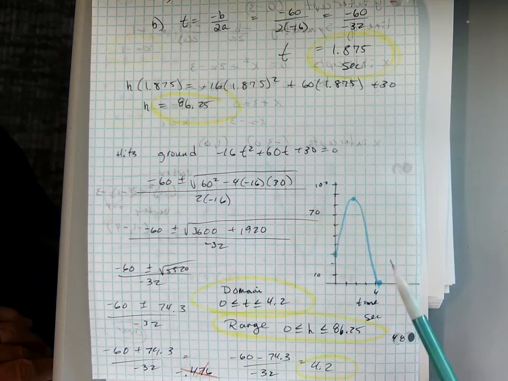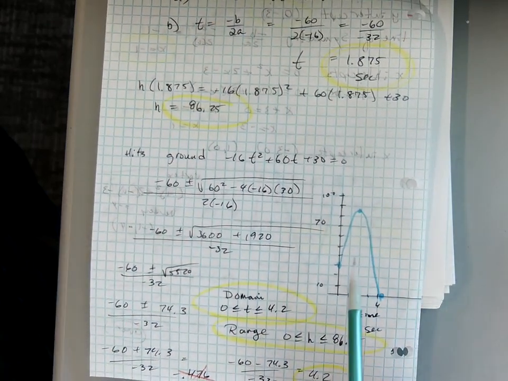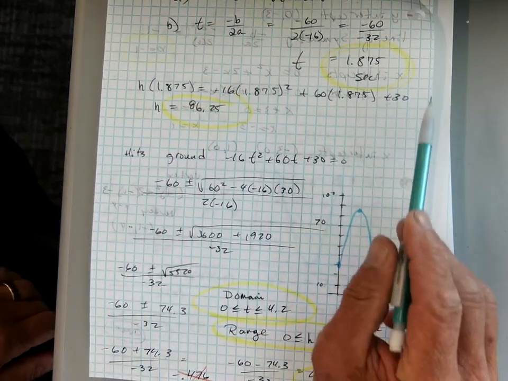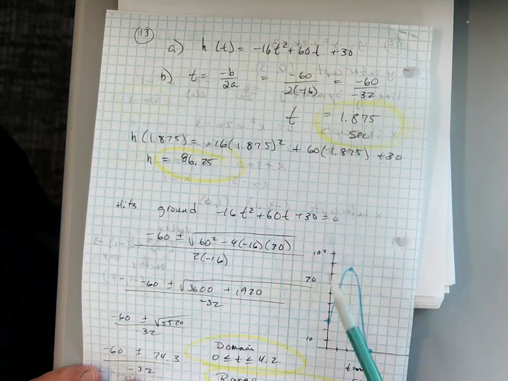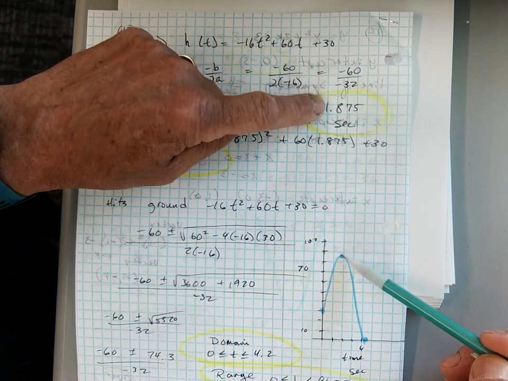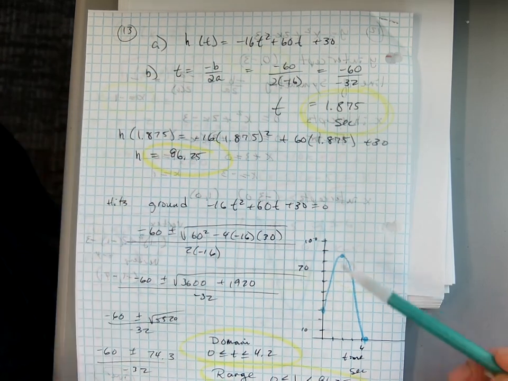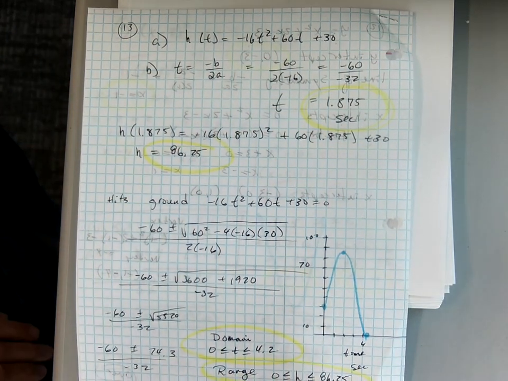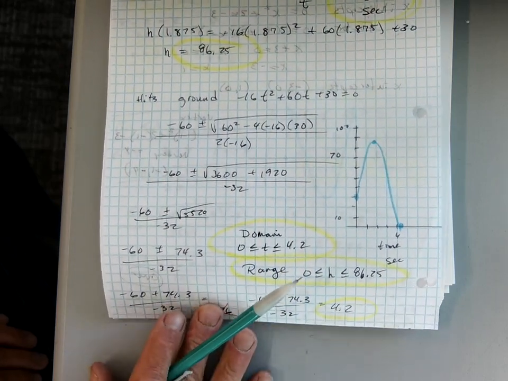Okay, so I got a point. I know my graph, first part of my point is here at 30. Started at 30, I know that. I know then my height is at 1.875 and 86. Now when does it hit the ground? Well, that's the hard part. And that's going to take the quadratic formula.